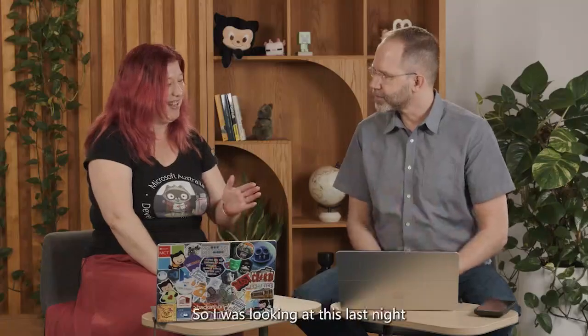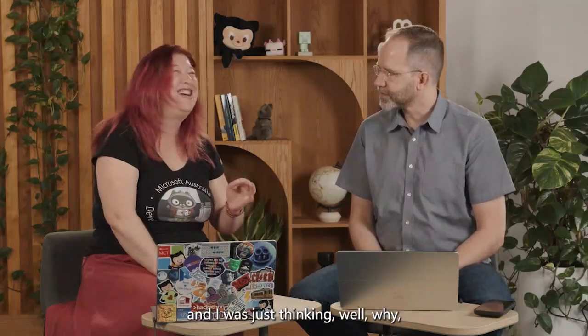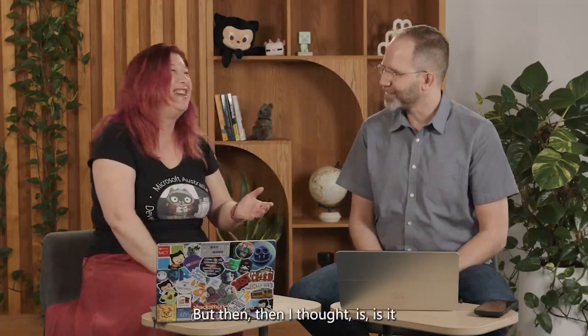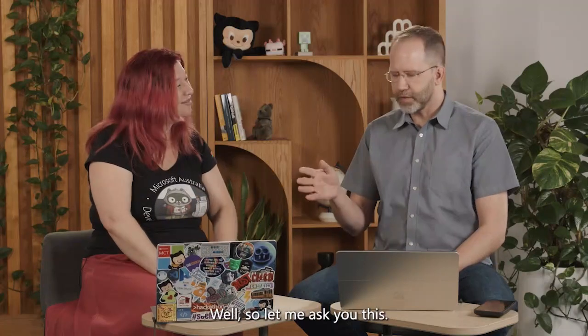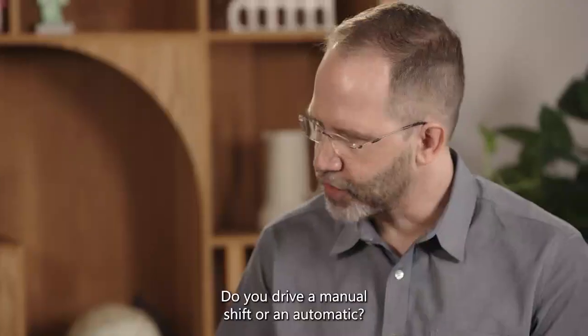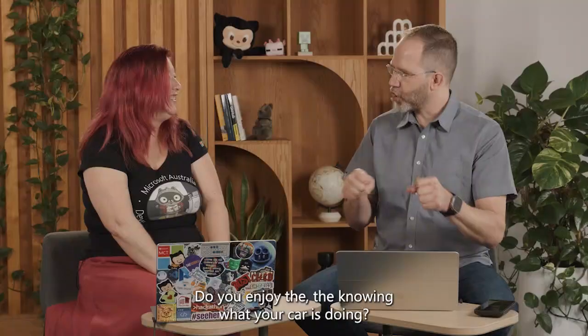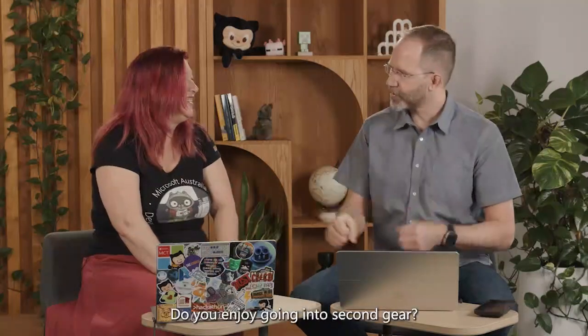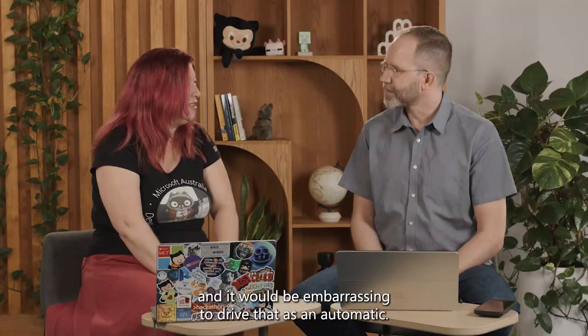So I was looking at this last night and I was just thinking, why? Why would you do that? But then I thought, is it so much more than me picking themes in VS Code? Well, let me ask you this. Do you drive a manual shift or an automatic? Manual. Okay, there you go. Why do you drive a manual? Do you enjoy knowing what your car is doing? Do you enjoy going into second gear? I have a sports car and it would be embarrassing to drive that as an automatic.